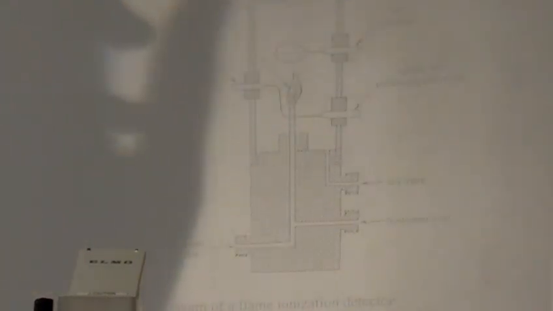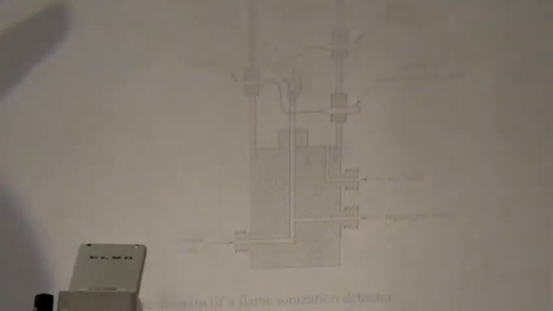What is detected is those ions. You're detecting current from those ions coming off of the detector, and you're detecting how much and also when it comes off the column. This makes it a really sensitive detector.